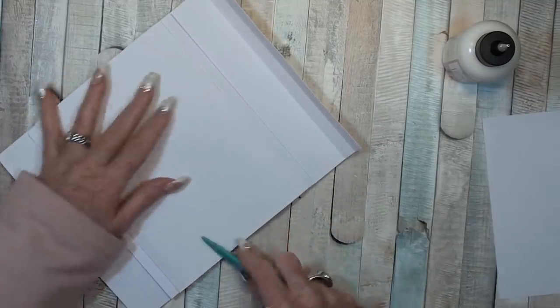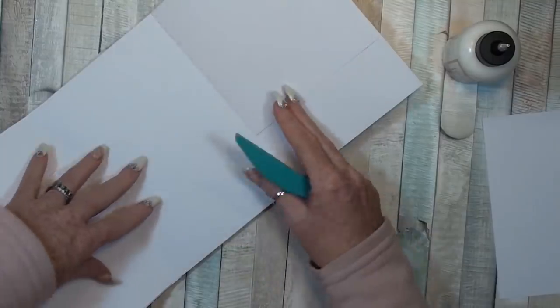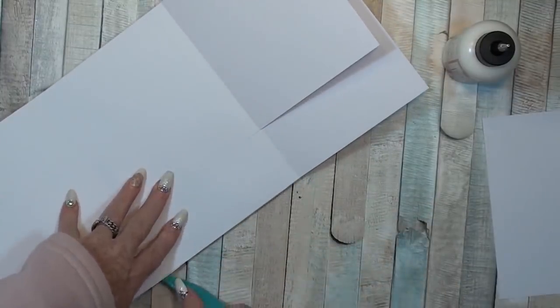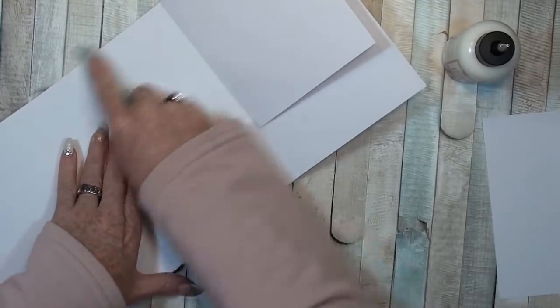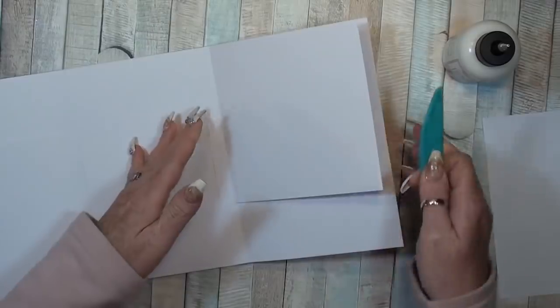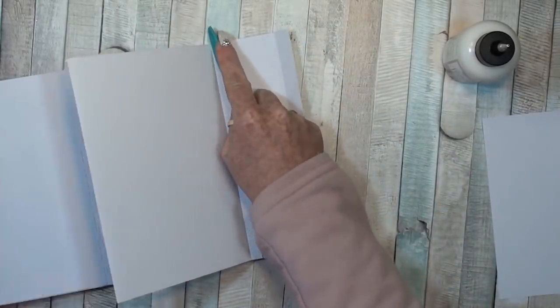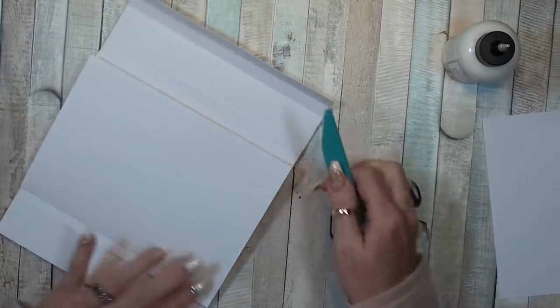Pretty good. Okay, now I can. Make sure your glue is nicely going everywhere. There we go.